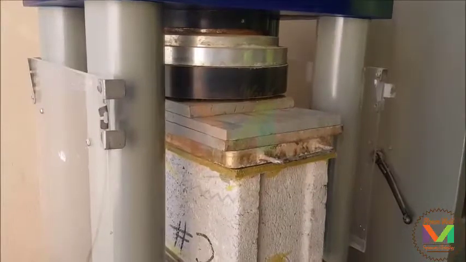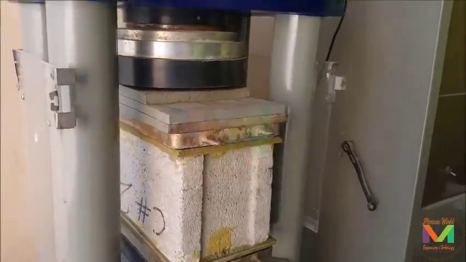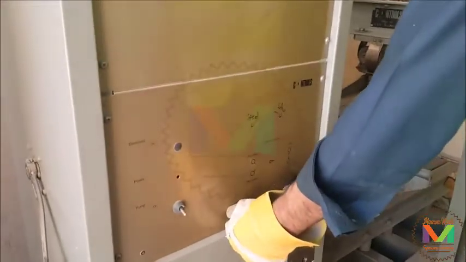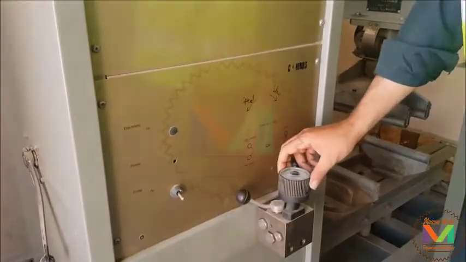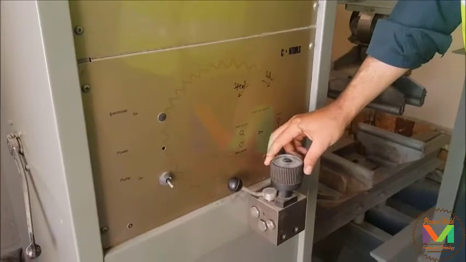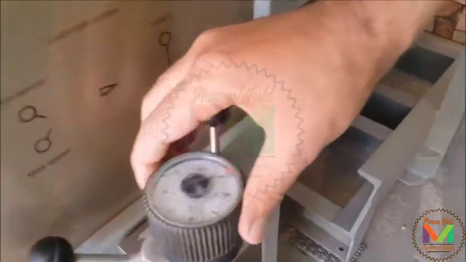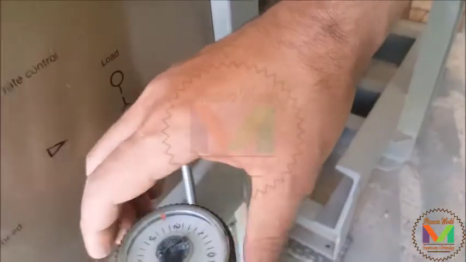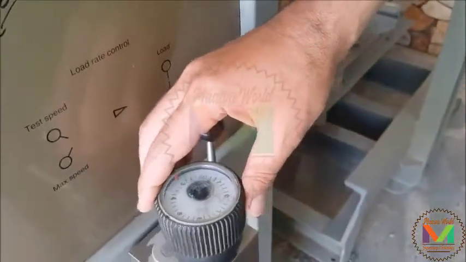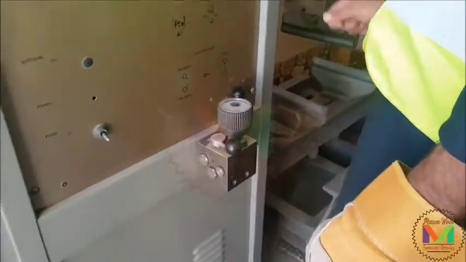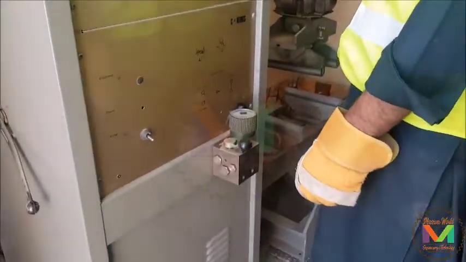Section 7.3, speed of testing: we are applying load. Apply the load up to one half of the expected maximum load at any convenient rate. After it has taken place, we need to apply the load at a uniform rate of travel of the moving head, such that the remaining load is applied in not less than 1 or more than 2 minutes.